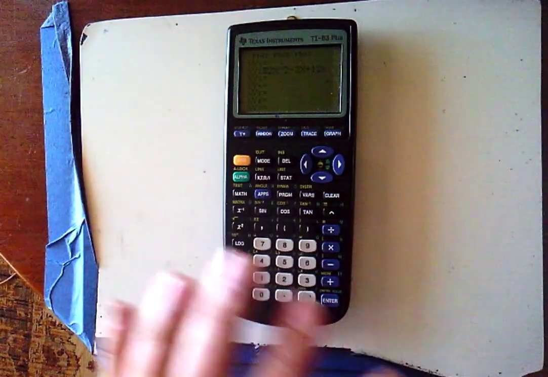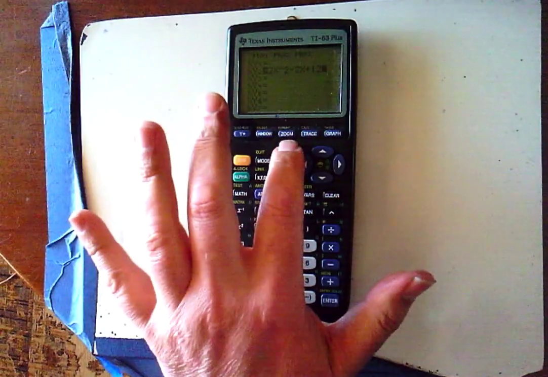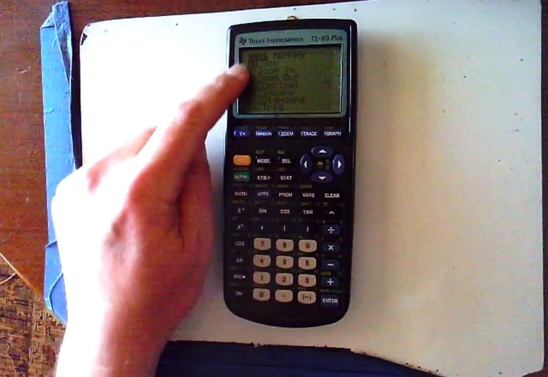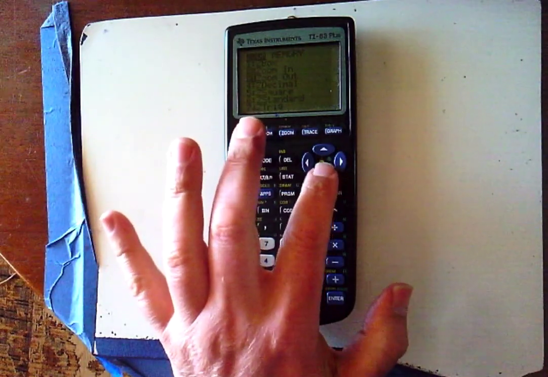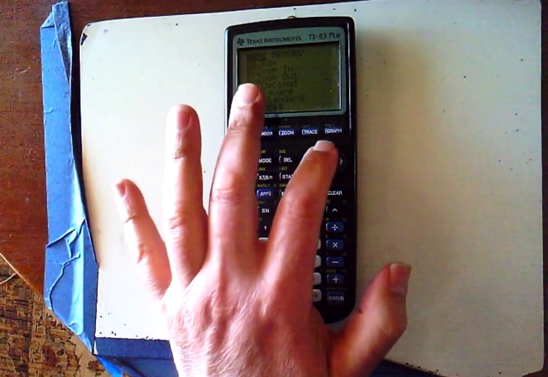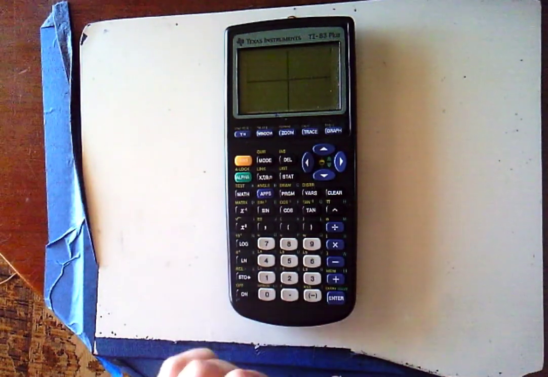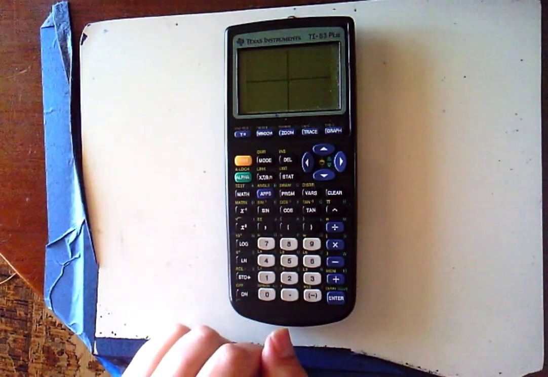So we can start by pressing zoom, there's the zoom button, and then scroll down to number 6, standard. You can scroll down to number 6 and hit enter, or you can just hit 6 and it will do zoom standard.